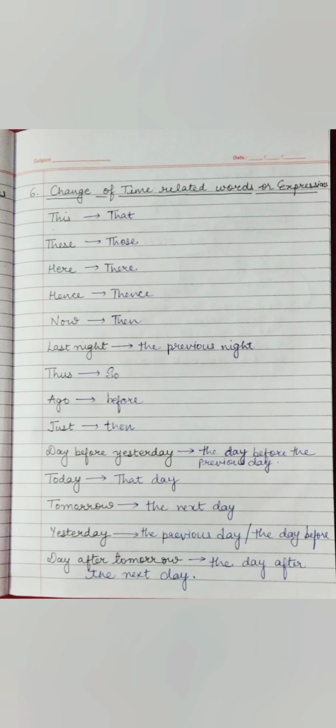The future tense will and shall will change into would and should. May will change into might. Can will change into could, and must will change into had to. The last step is change of time related words or expressions.